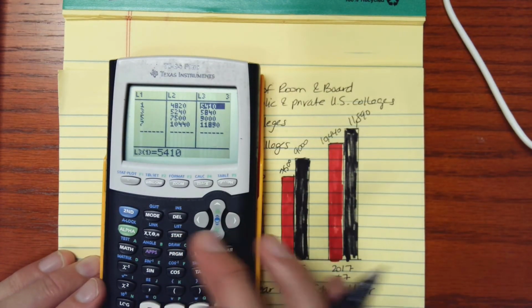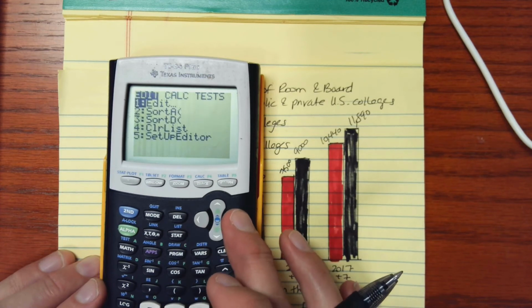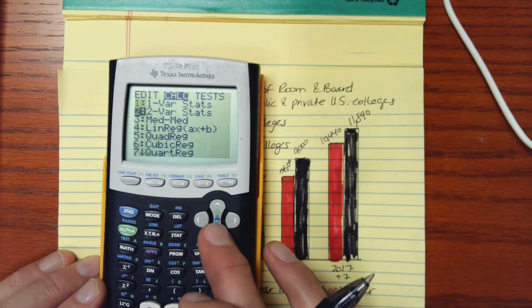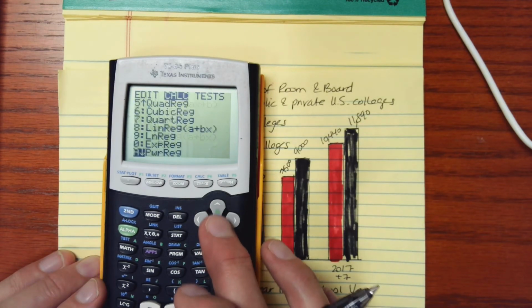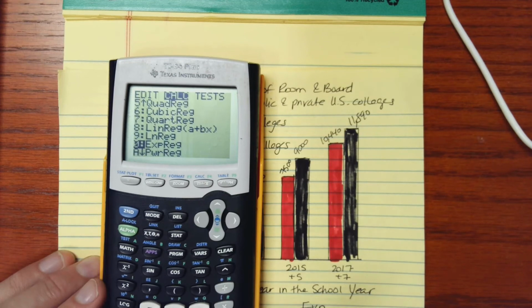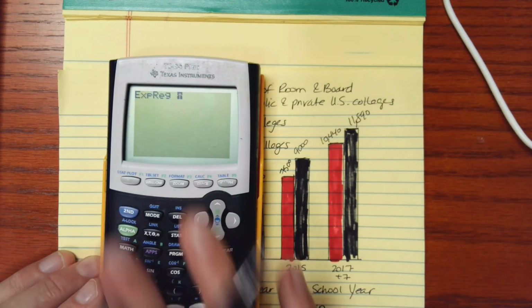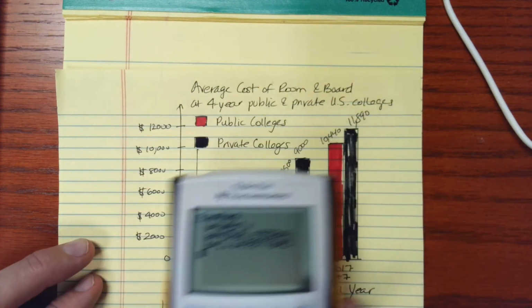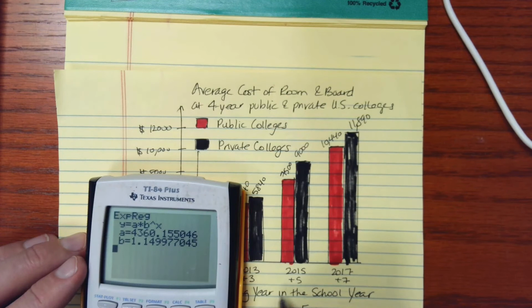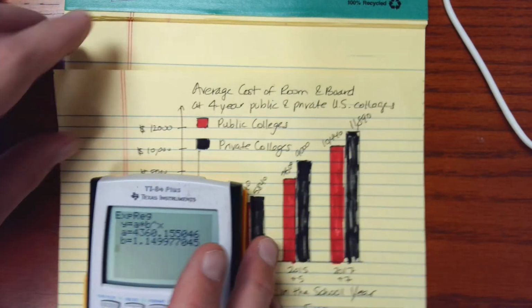So back to my stat calculations and exponential regression. And again, list 1, list 3. So I'm going to copy down that the values here are, let's see, where can I do this?